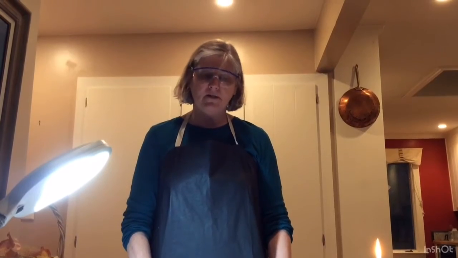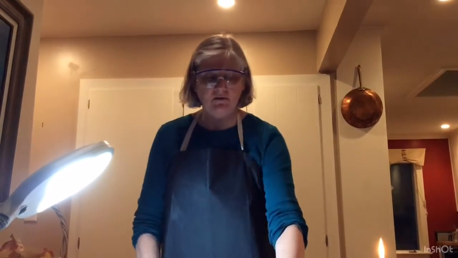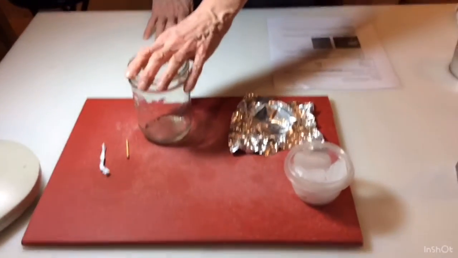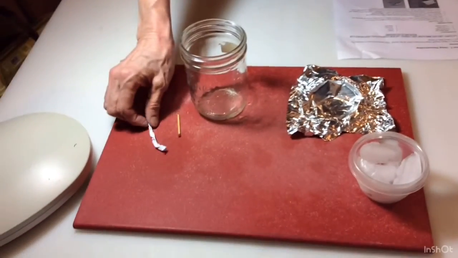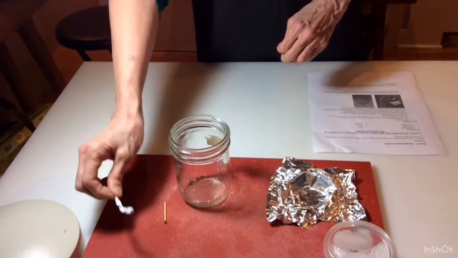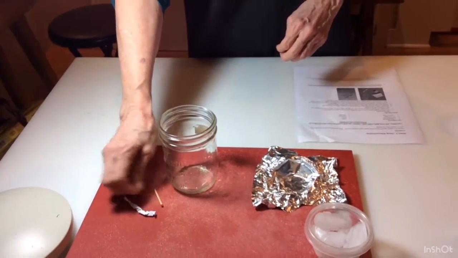That's it. Welcome back to Kitchen Science. Now we're doing the second part of our smog demos. The things we will need is ice, foil, which is molded to a glass jar, and I've already taken the piece of paper, which is 15 by 1 centimeters, folded in half and twisted it, and a match.